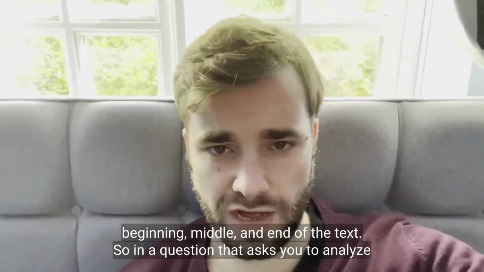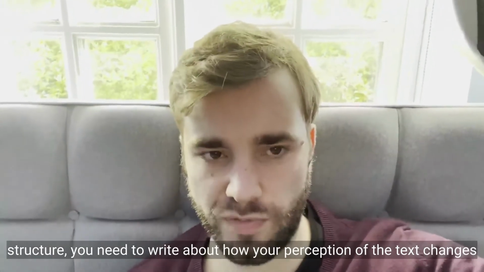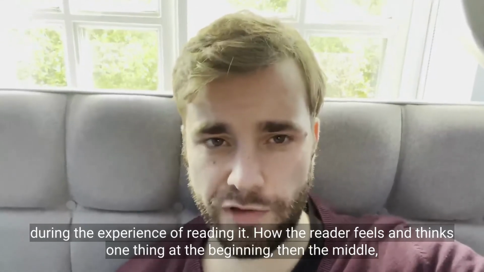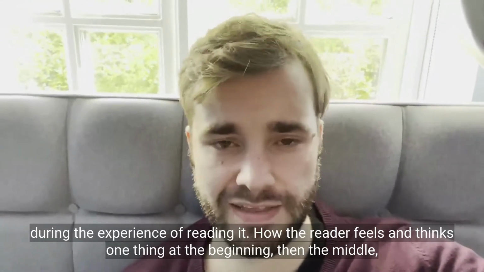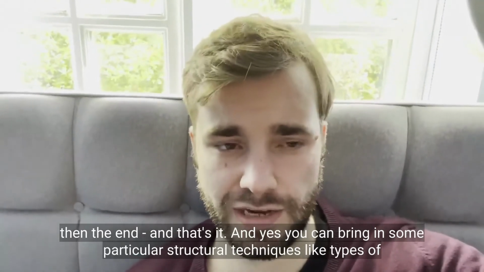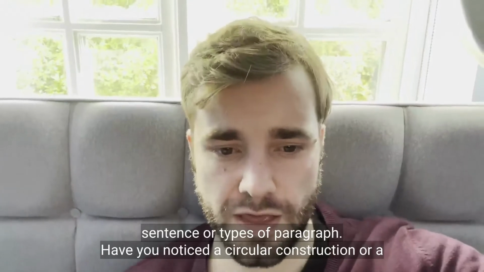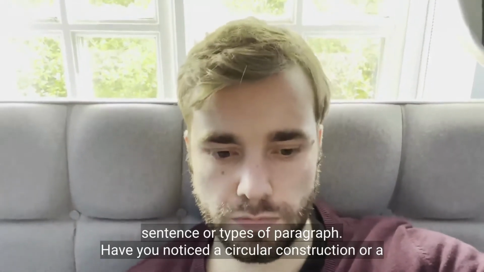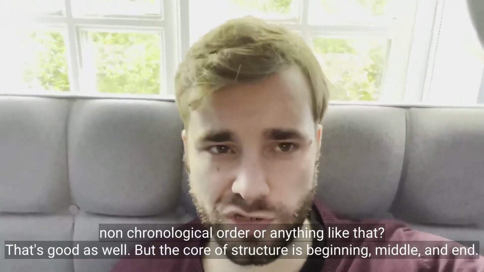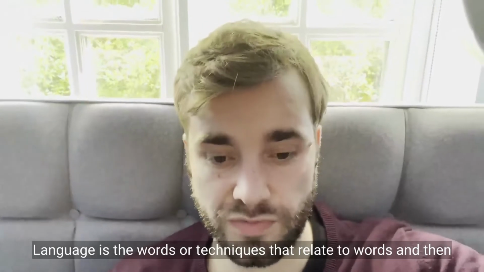So in a question that asks you to analyze structure, you need to write about how your perception of the text changes during the experience of reading it. How the reader feels and thinks one thing at the beginning, then the middle, then the end. And that's it. And yes, you can bring in some particular structural techniques like types of sentence or types of paragraph, or if you notice a circular construction or a non-chronological order or anything like that, that's good as well. But the core of structure is beginning, middle, and end. Language is the words, so the techniques that relate to words.